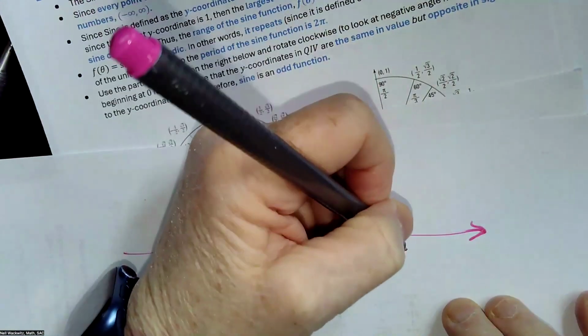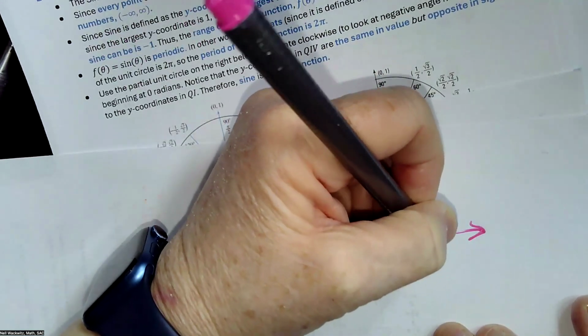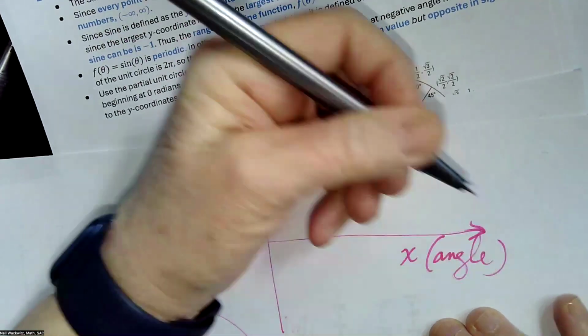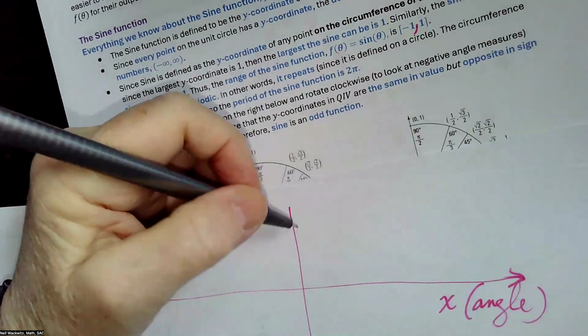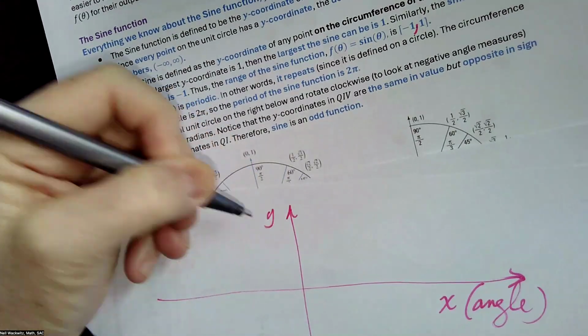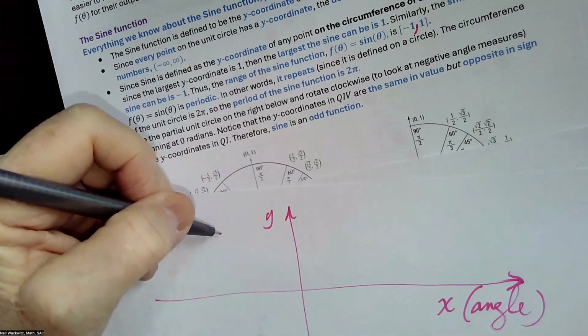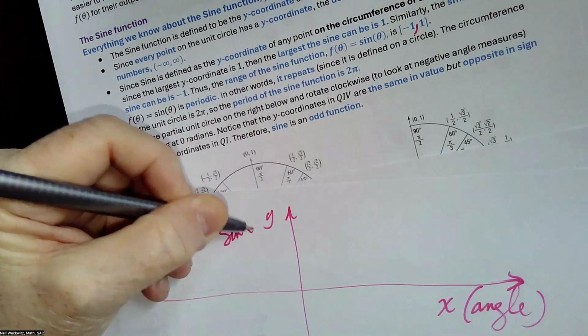X is going to be the angle, and y is going to be the value of the sine.